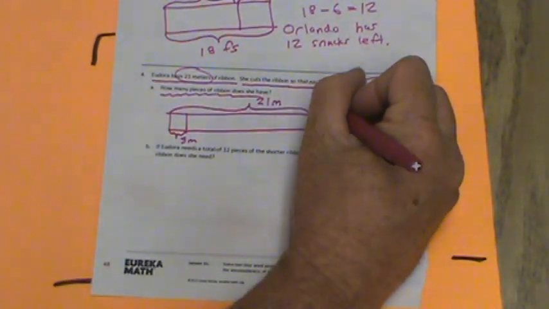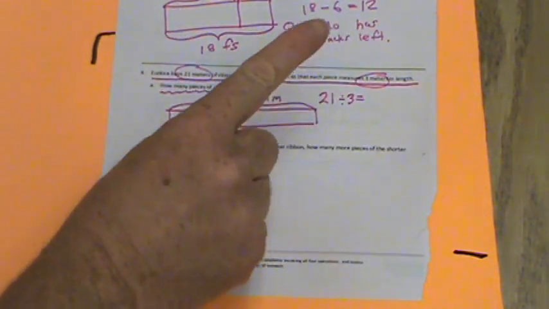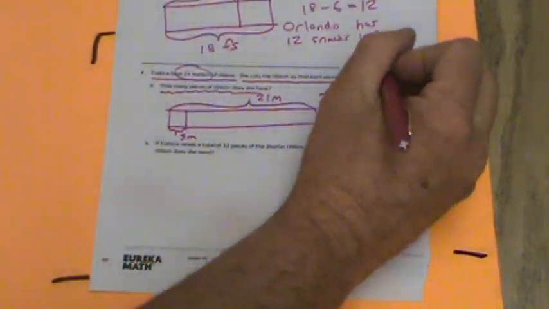Not a lot of room. So there's our tape diagram set up. 21 meters, and we cut them into 3-meter pieces. How many pieces does she have? So we would take 21, what we know, and divide it by 3. What would that equal? 3, 6, 9, 12, 15, 18, 21. It would equal 7.